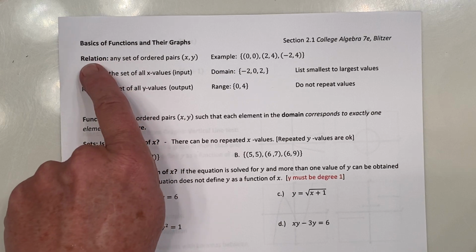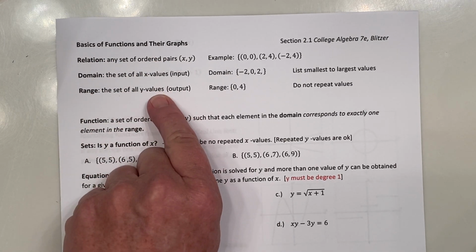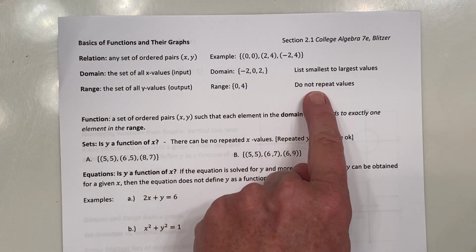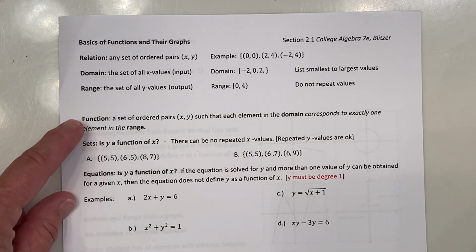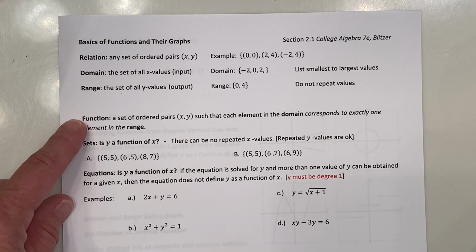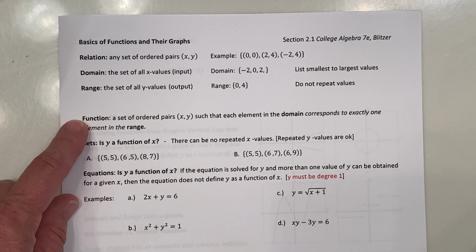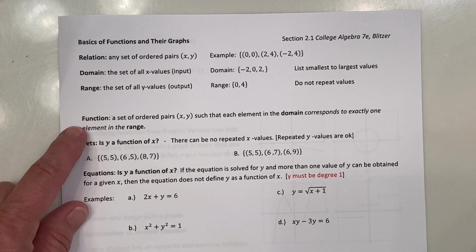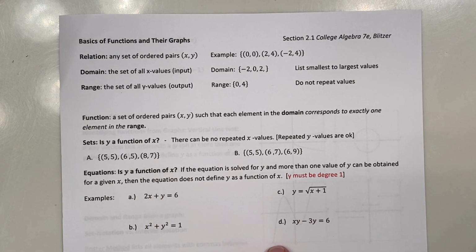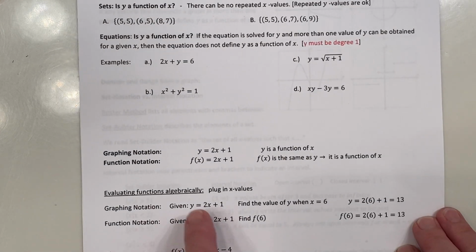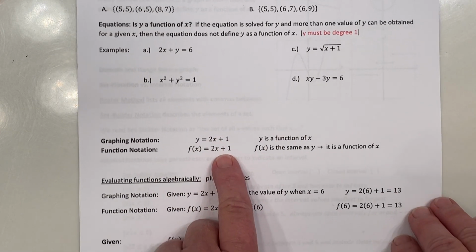We're going to start off looking at some terms and the definition of those terms with some examples of those terms. We're going to be looking at what determines whether or not we have a function. We're going to look at that numerically through ordered pairs. We're going to look at if a graph is a function, and we're going to look at if equations represent a function. After that objective, then we're going to look at some graphing notation and function notation.